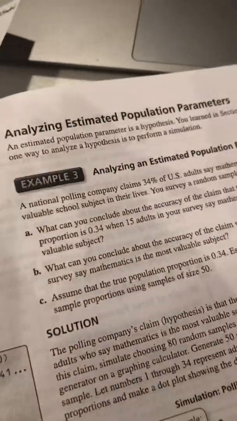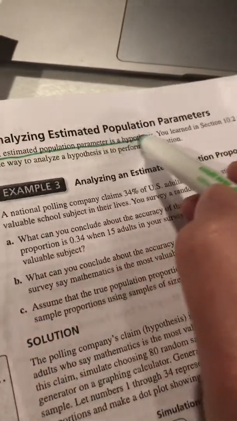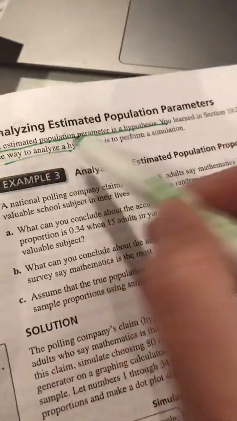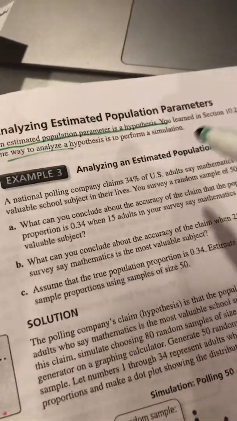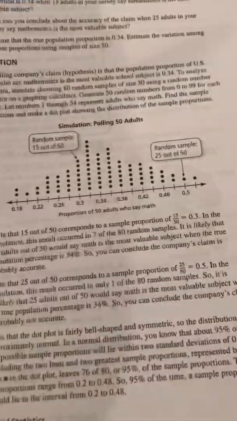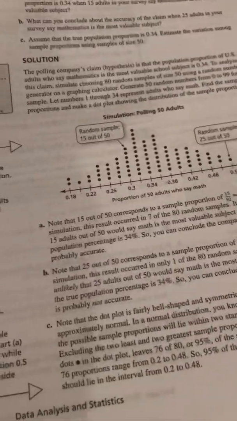And then my estimated, oh, here it is. Estimated population parameter is a hypothesis. You learn that in 10.2. It's one way to analyze a hypothesis. So like they would give us a random sample and say, is that appropriate?